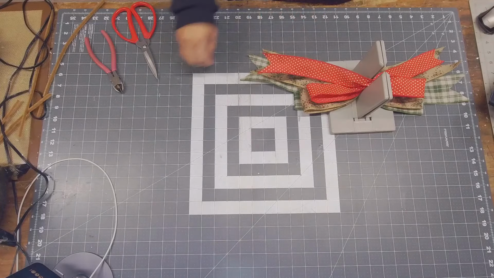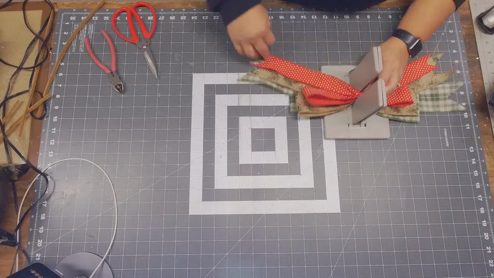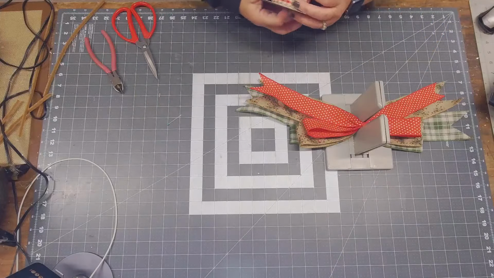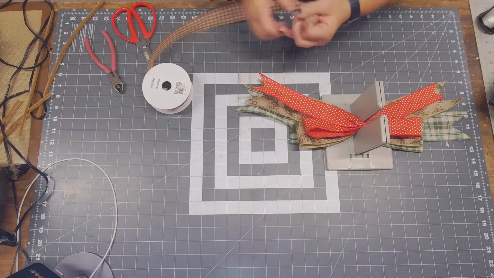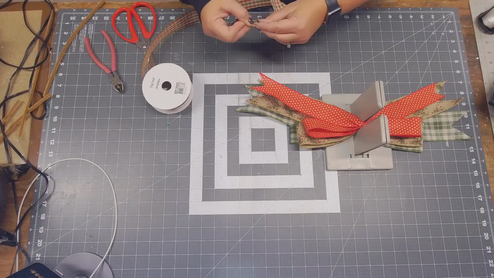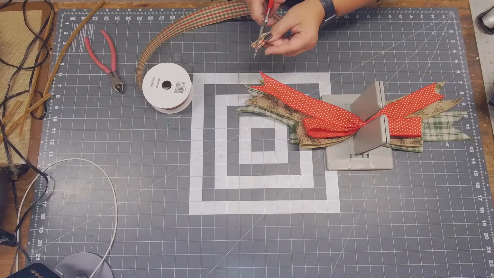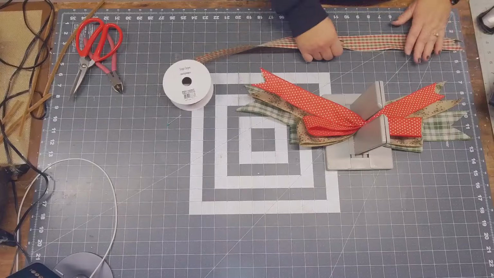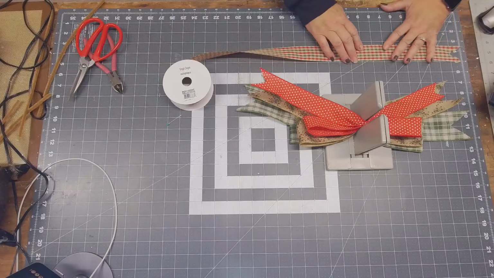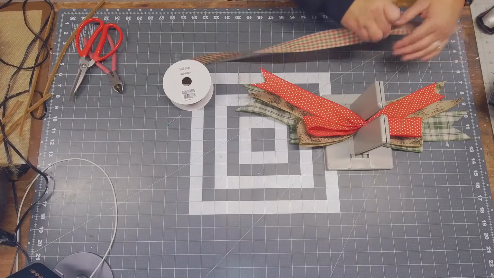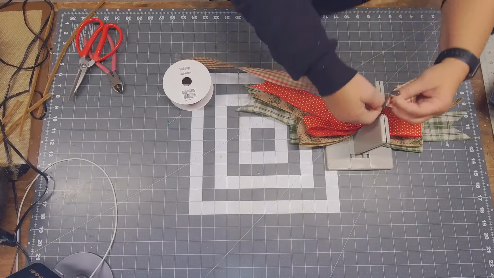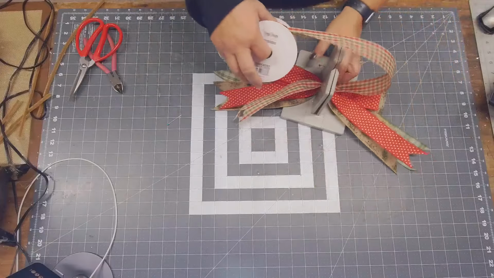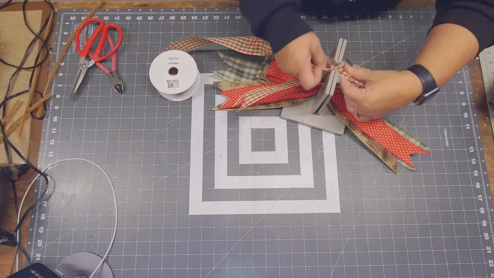Now we're doing the gingham. This one's going to be an 8.5 inch tail. After we get the dovetail on it, we will measure 8.5 inches, and we're doing 4.5 inch loops. Because we've already done it with the red and white, you can do a shortcut.